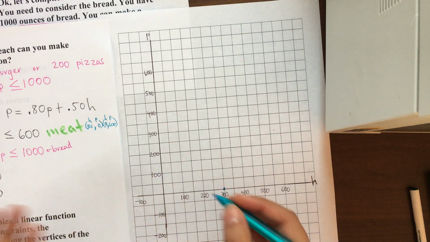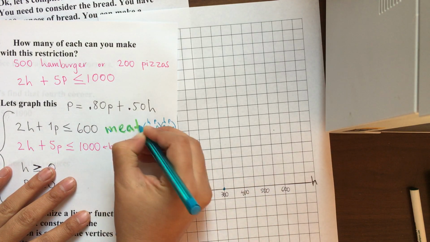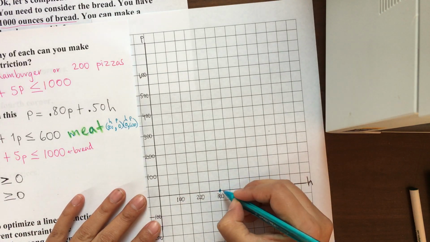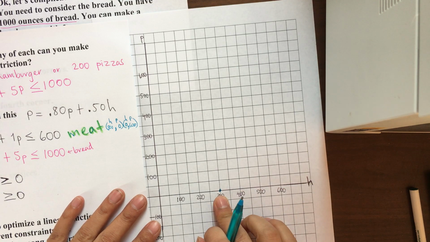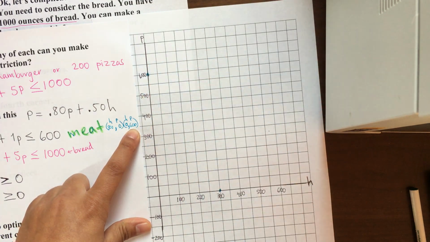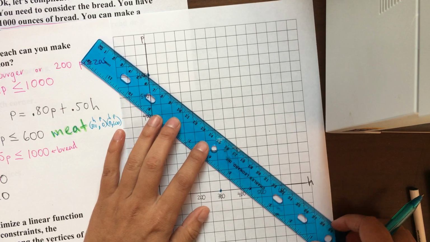Maybe I'll just put it in blue. Okay. So the meat, 300 if I do only hamburgers, or 600 if I produce only pizzas. And I noticed that it includes the 600, so it's going to be a solid line.